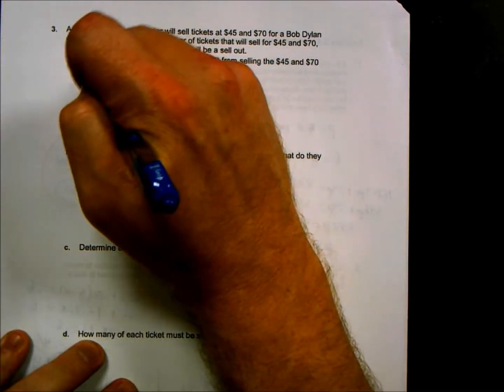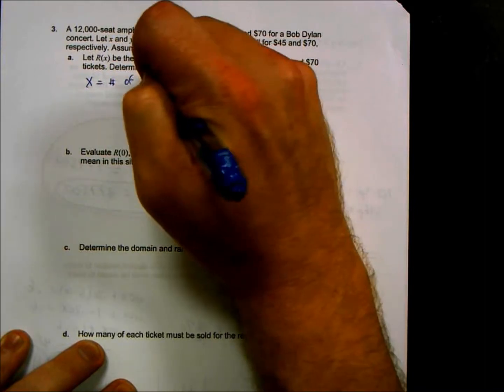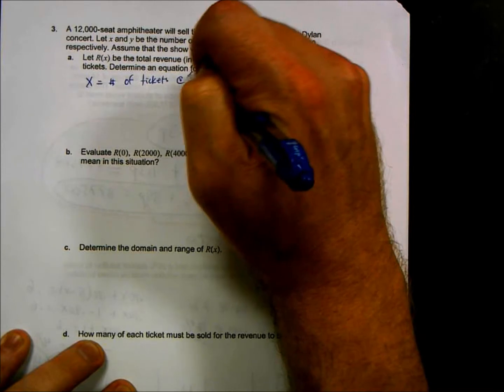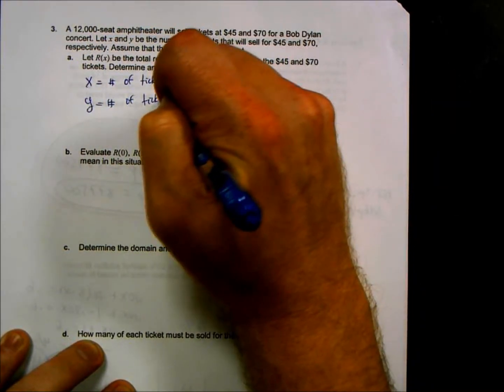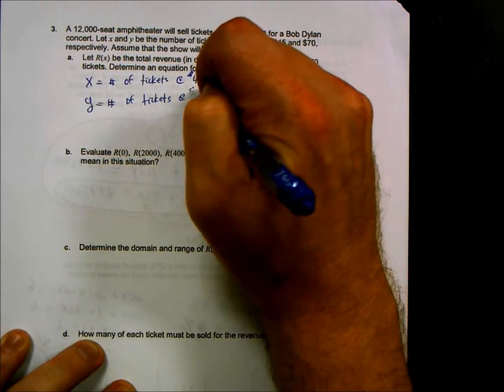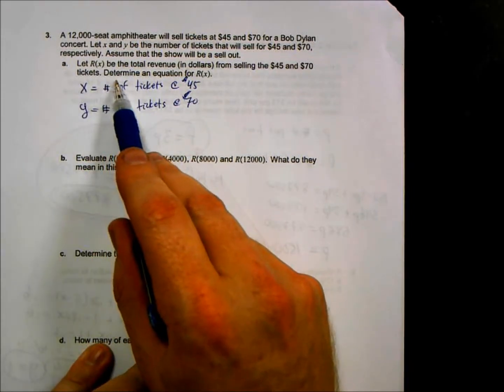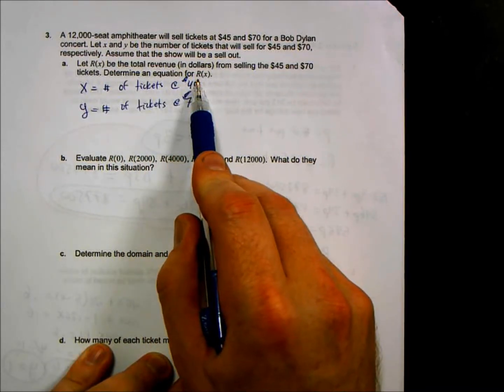All right, well, so this time they already told us what the variables are going to be. X is number of tickets at $45, and Y is number of tickets at $70. So we're looking for 2 things. How many equations do we need? 2. All right, but it says very specifically, determine an equation for the revenue.